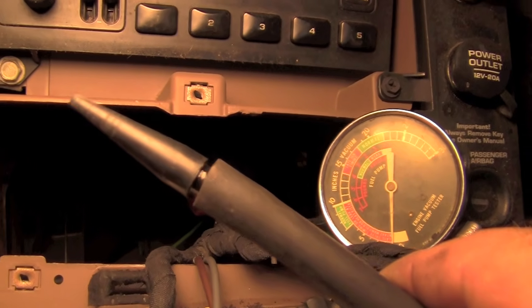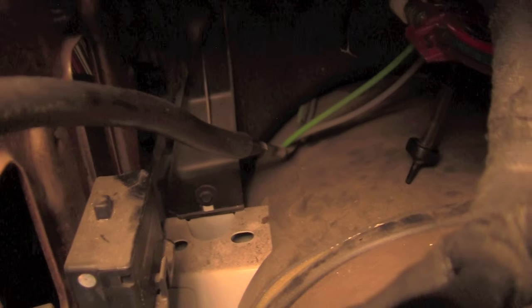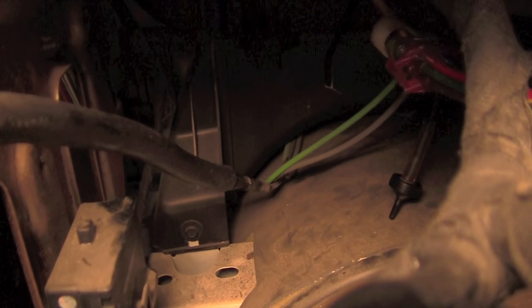Now I'm going to get my smoke tip and insert the smoke tip into the same place down there. So I have my smoke tip inserted, and if you can notice right here, these vacuum lines go immediately forward. They go under some of the ductwork, and then they go out through the firewall into the engine compartment. So when I turn on my smoke machine, I'm going to go out there and look for the smoke.